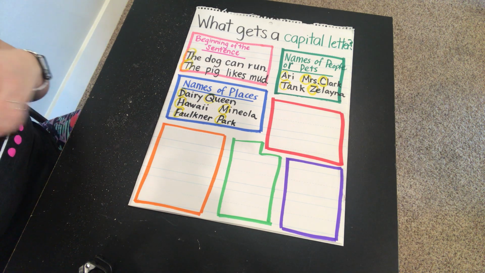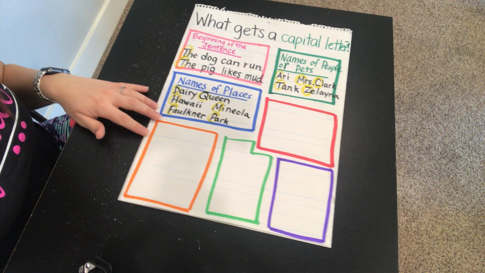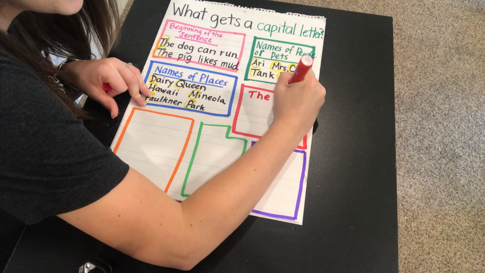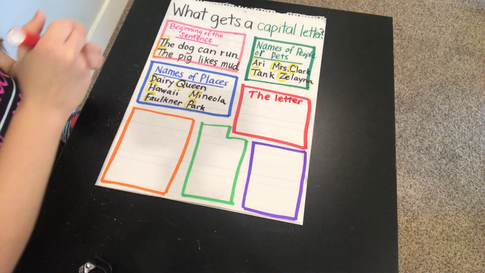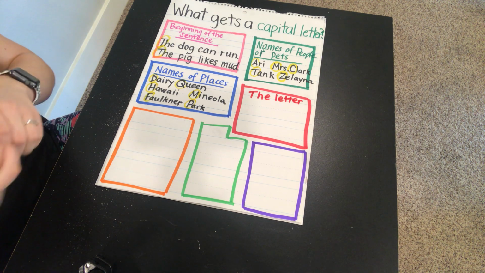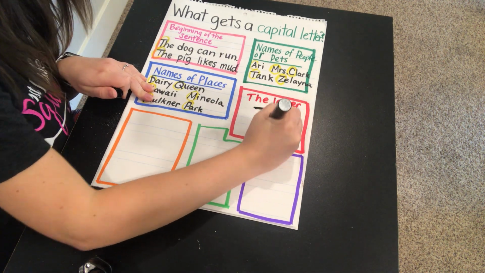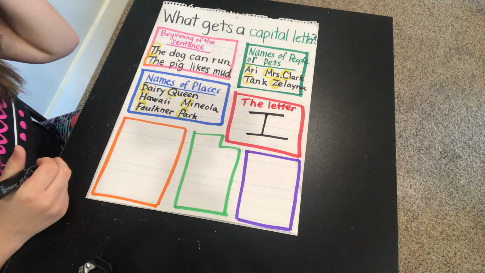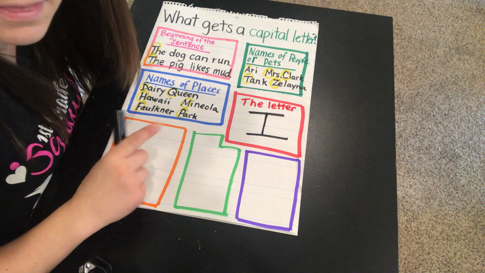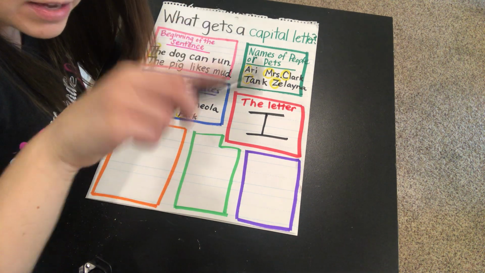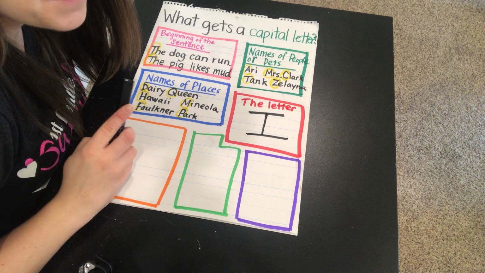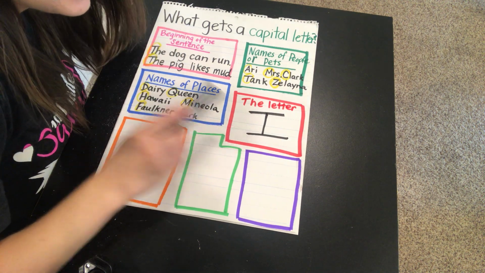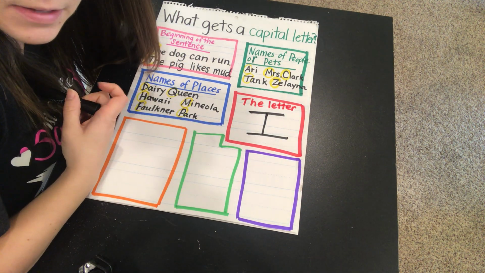All right, what else gets a capital letter? Well, there is a certain letter by itself that is always capitalized when it's by itself. Do you know what letter that is? The letter I. Anytime you write I by itself in your writing, you are going to capitalize it. So if I say, I like ice cream, I need to have a capital I. Or my mom and I went to get ice cream, you need a capital I. Anytime I is by itself, it should always be capitalized.